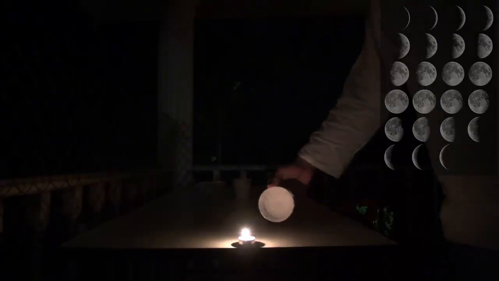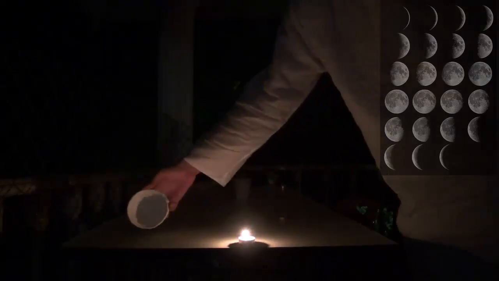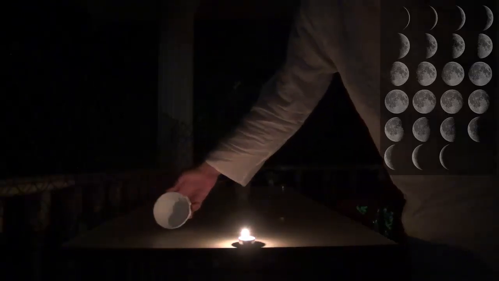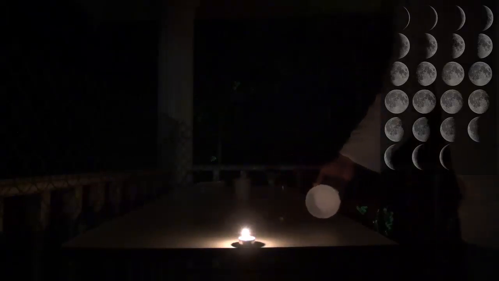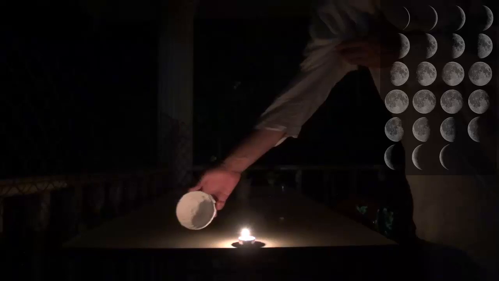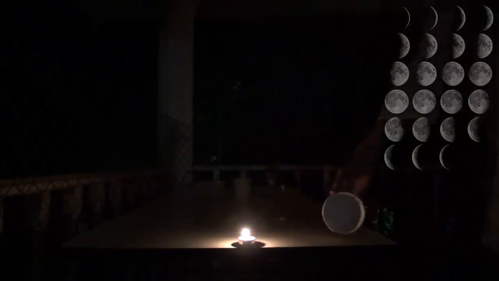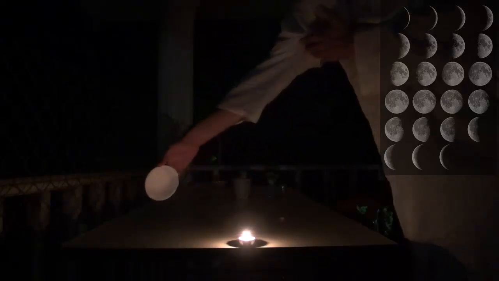Now, when it comes to the argument as to whether the moon is reflecting sunlight or producing its own light, I'd like to propose that we have a combination of the two going on. Here we can see shadows and reflection from the light, but as it passes in front of the candle, we have a translucent effect, and maybe this is what is also going on behind the moon. Its own cold light, which we've seen in various moon temperature experiments.